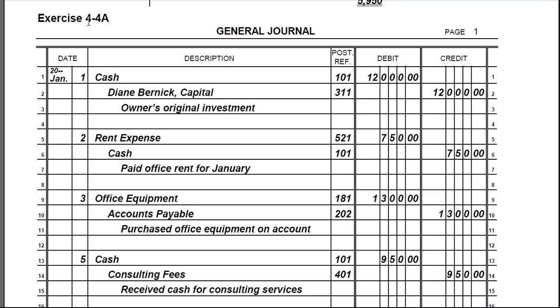Chapter 4-4A. We're going to be taking a look at Diane Bernick and her consulting firm that she has opened. So be sure to refer to 4A in the back of your book so you can see the chart of accounts and you can see the transactions that we're looking at for January. And what we're doing now is we're journalizing these transactions instead of putting them into T accounts.